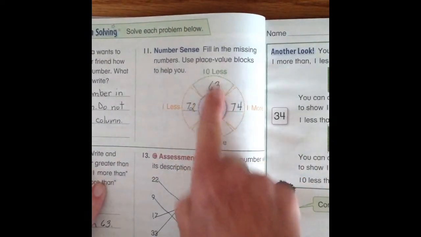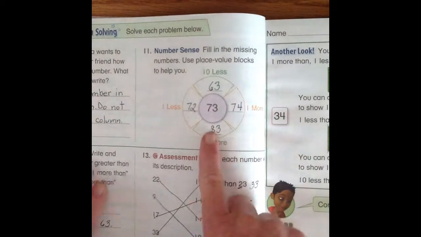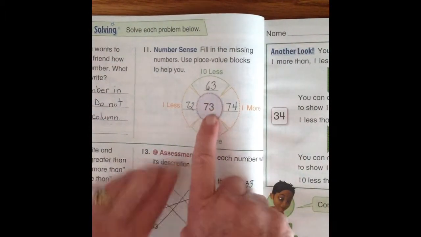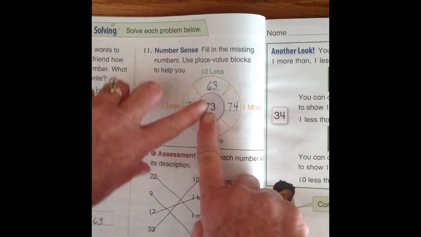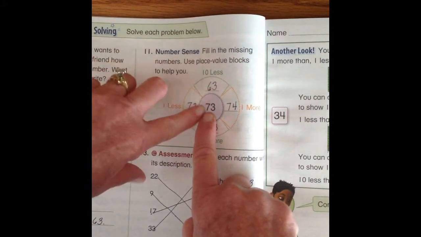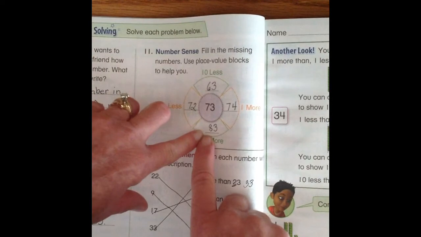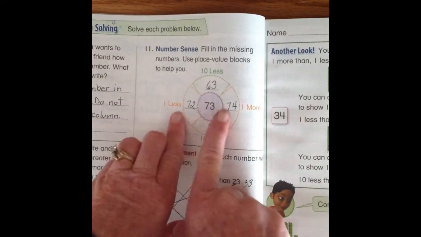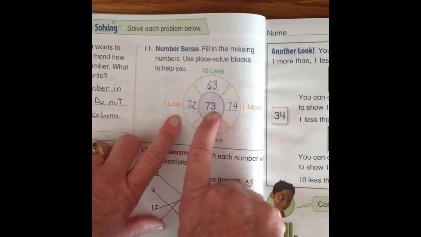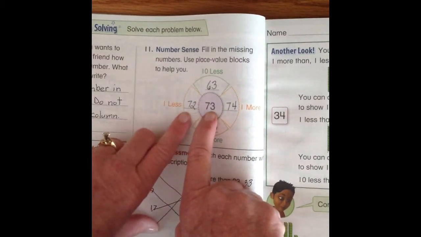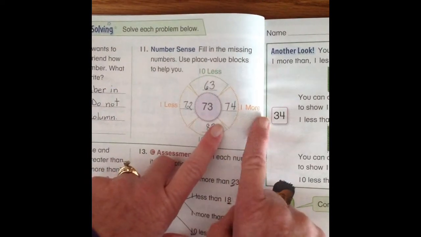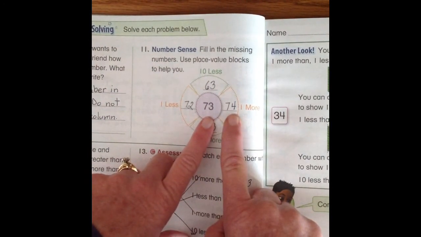Number 11, it has us do the 10s on the top and bottom and the 1s going across. So 10 less than 73 would be 63. 10 more would be 83. So we're changing the 10s. Going across, we want 1 less than the 3, so it becomes 72. This side, we want 1 more than the 3, so it becomes 74.